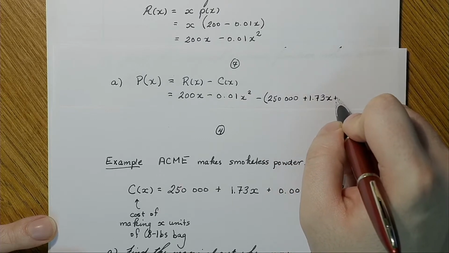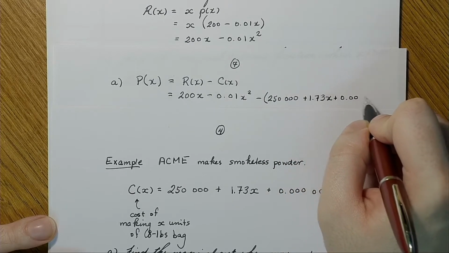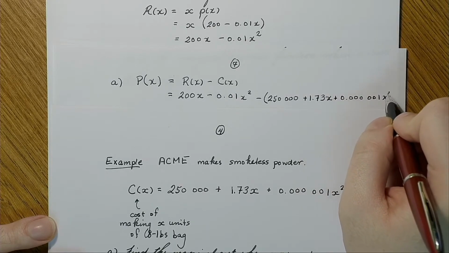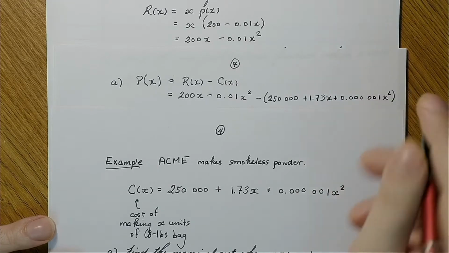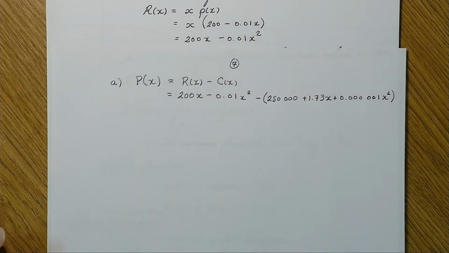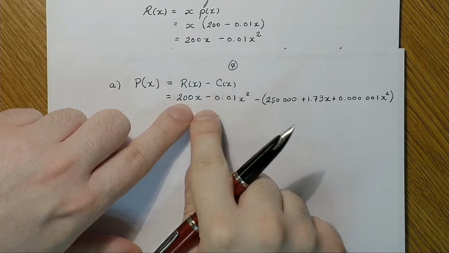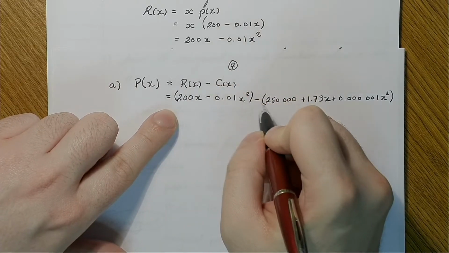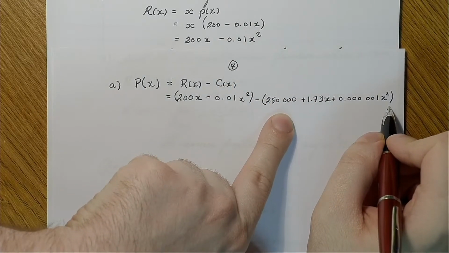I'm just writing that out again. Okay. Again, be very careful about this part here. I have my revenue function here, I have a minus, and then I have that cost function.